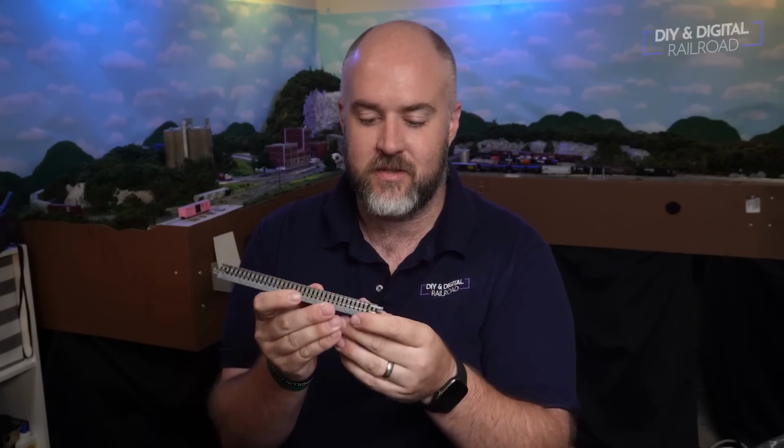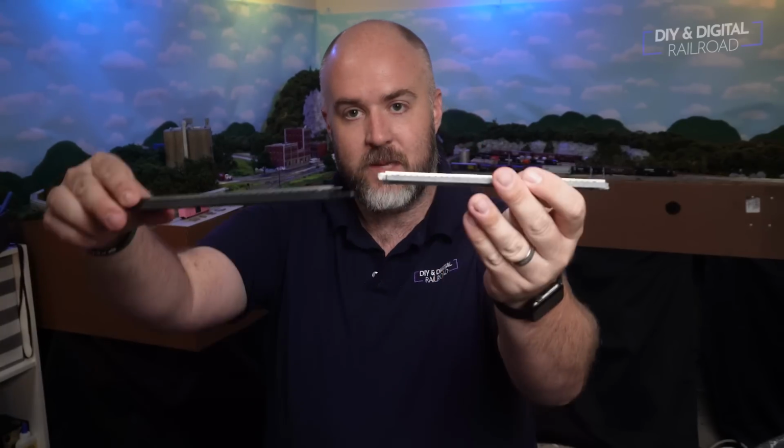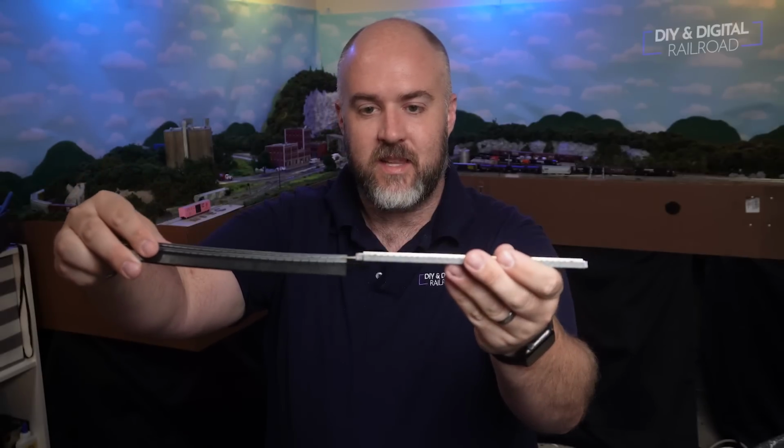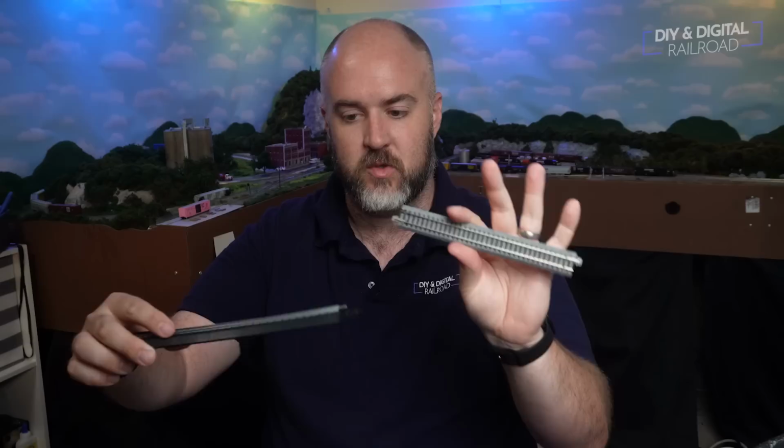Now, nickel silver, you're going to see most right here. Kato Unitrack uses that nickel silver, and if you hold them up right next to each other, you can see the slight color variation. This is going to be less susceptible to corrosion than steel track is, which means it's going to need a little bit less maintenance than the steel alloy track, and that's why it's typically favored by most that are building indoors.